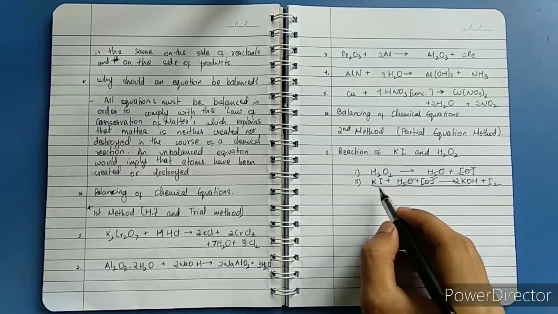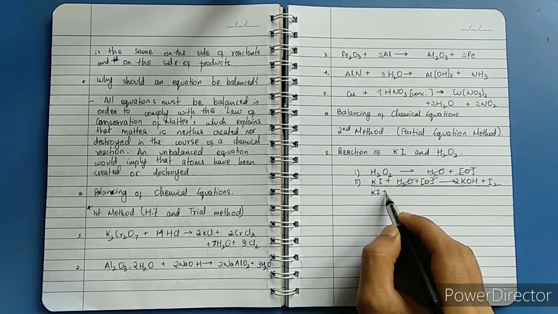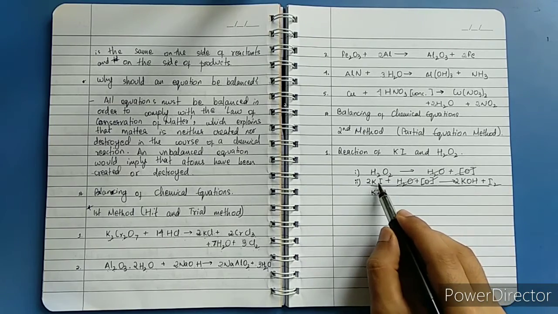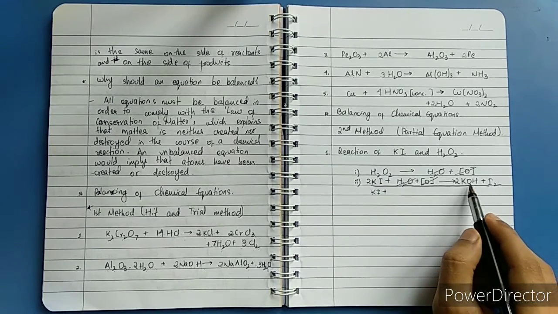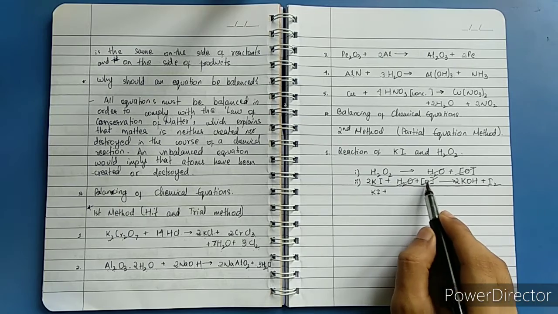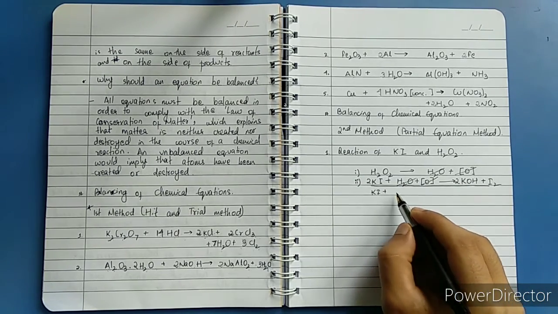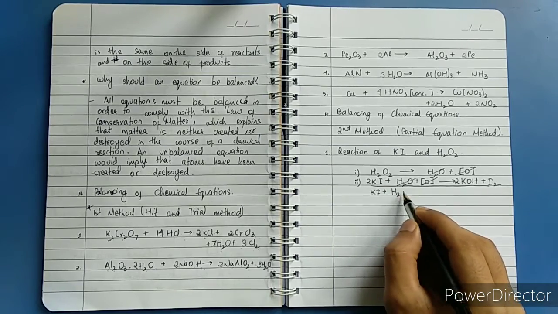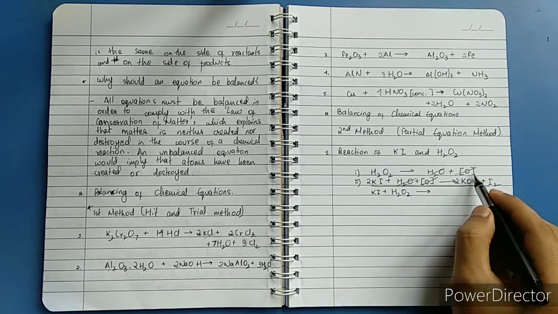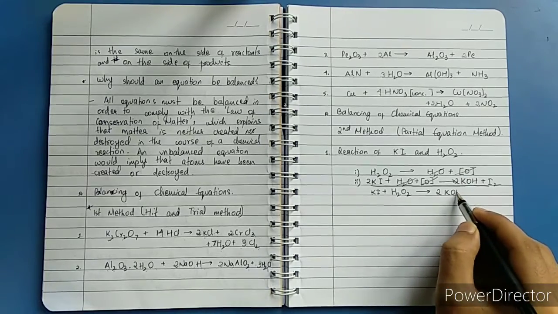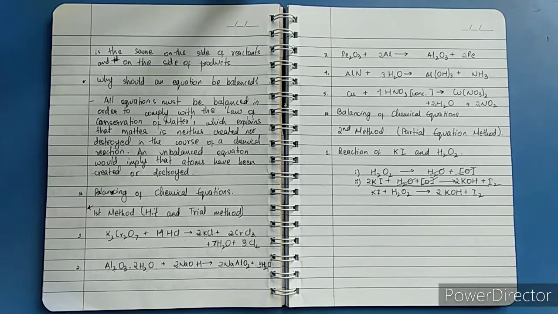So overall reaction, what happens is KI reacts with, we had 2K, so 2K, 2I, 2I, 2H, 2H, O2, O2. So this was balanced. So KI plus H2O2 reacts, and on the right hand side, since those cancelled out, we have 2KOH plus I2. Okay. So this is our final reaction.